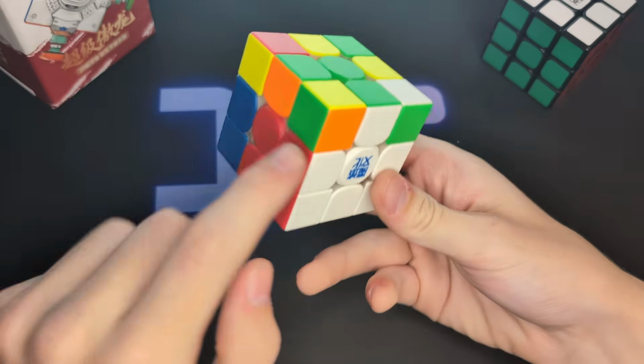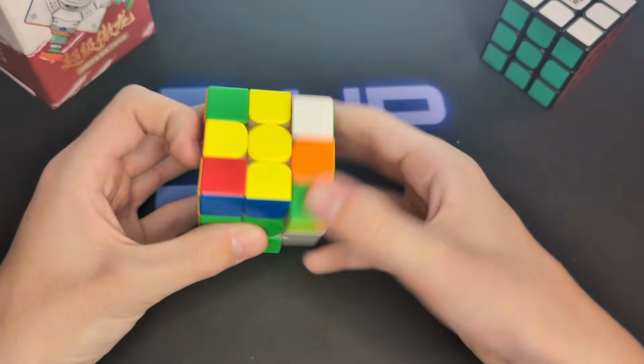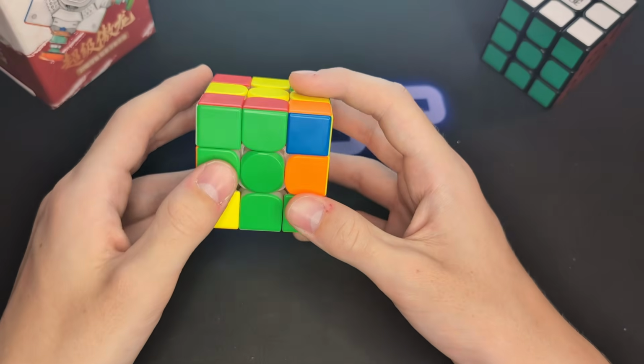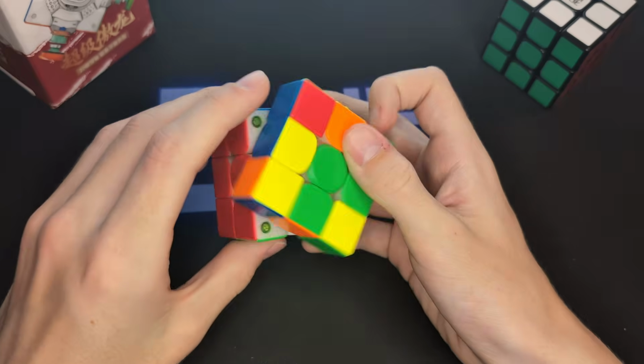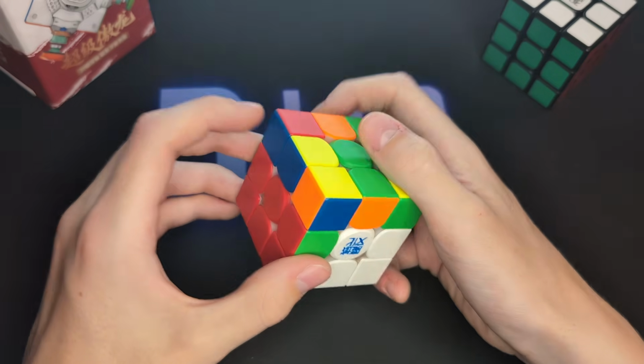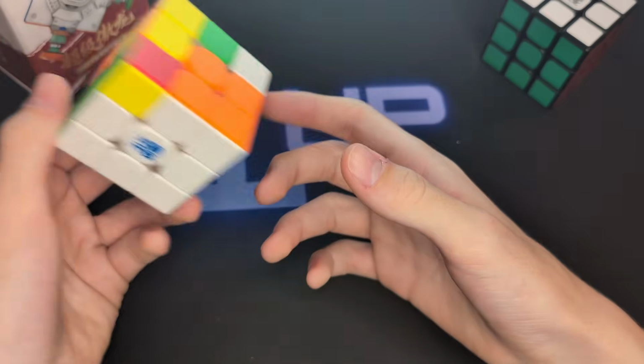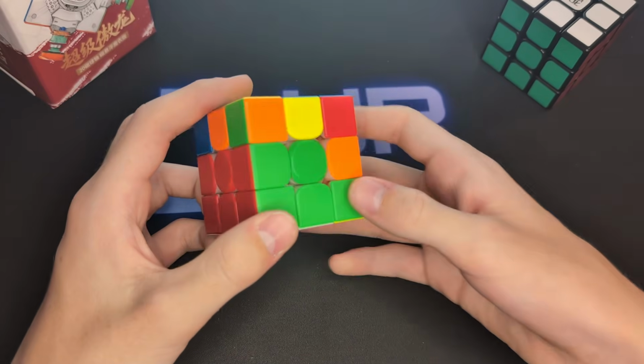This one can also be done 2 ways. It's where these need a pair and your slot's over here. So how I like to do it is I just like to pair it and then move it over and then do an F, and then instead of basically sledgehammering it in, I like to do an R wide and then a U R wide prime. So that's a pretty easy solution.